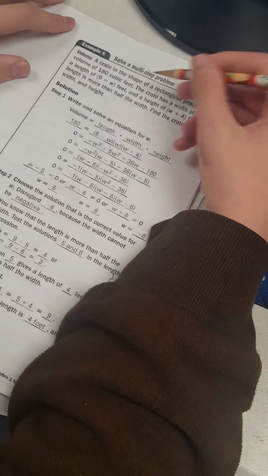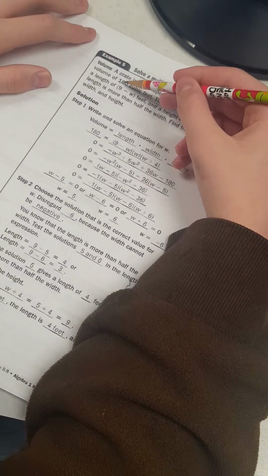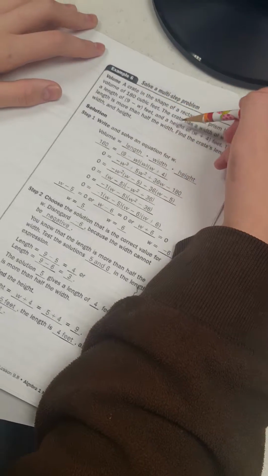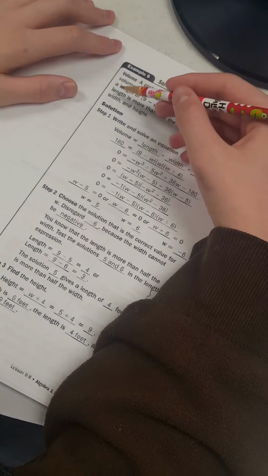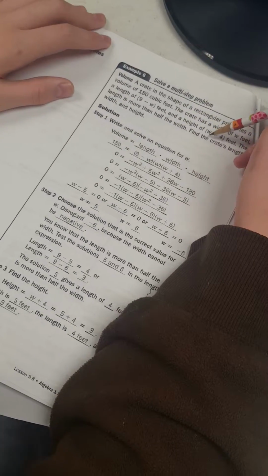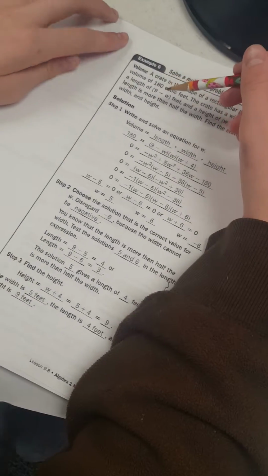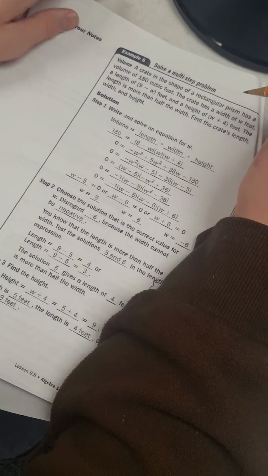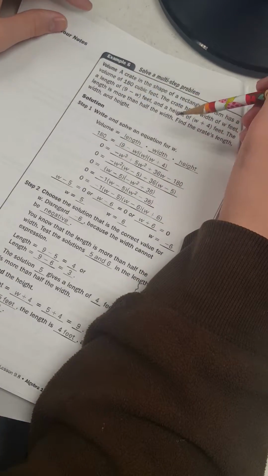Go over multi-step problems. A crate in the shape of a rectangular prism has a volume of 180 cubic feet. The crate has a width of w feet, a length of 9 minus w feet, and a height of w plus 4 feet. The length is more than half the width. Find the crate's length, width, and height.